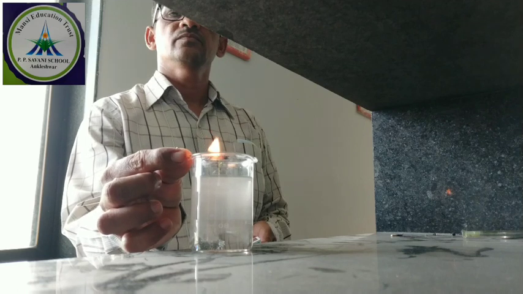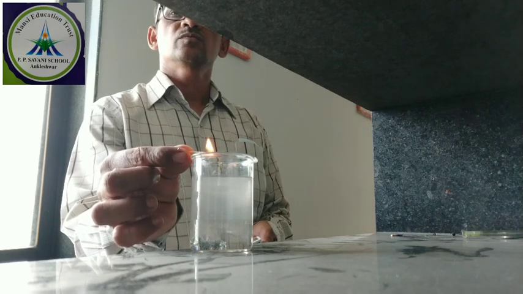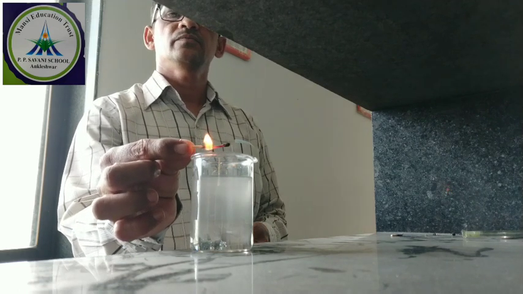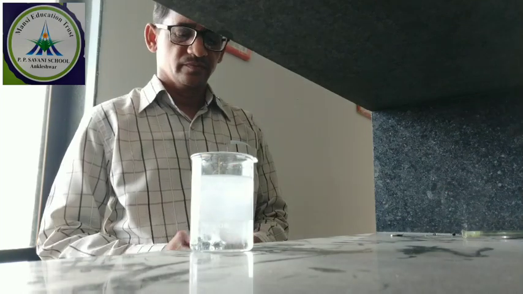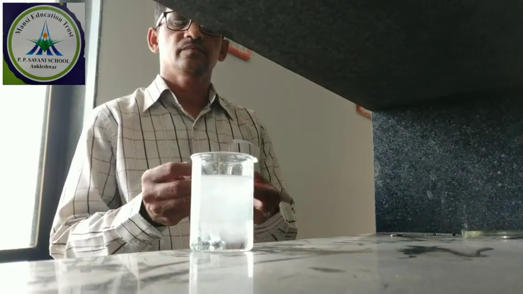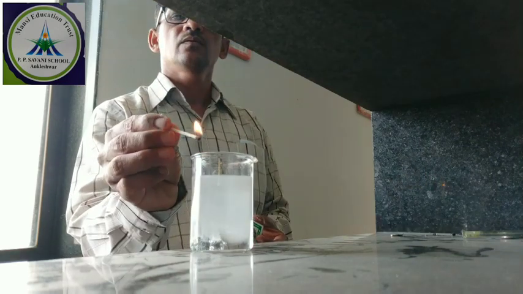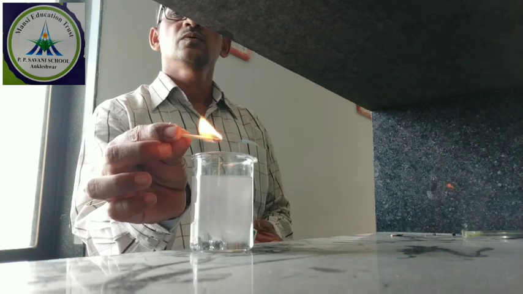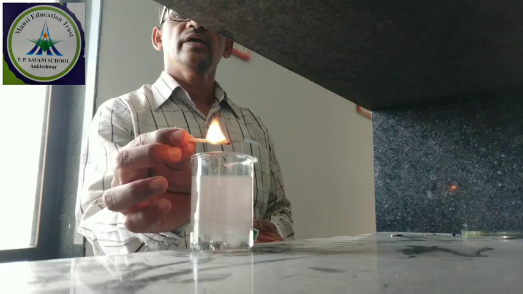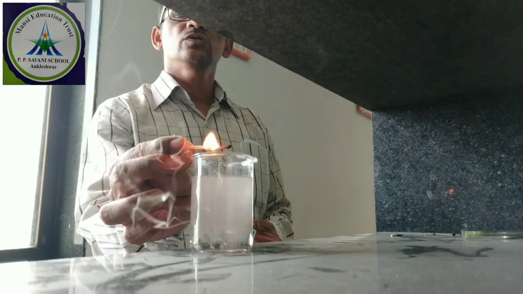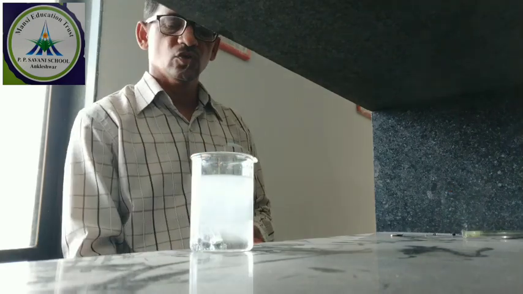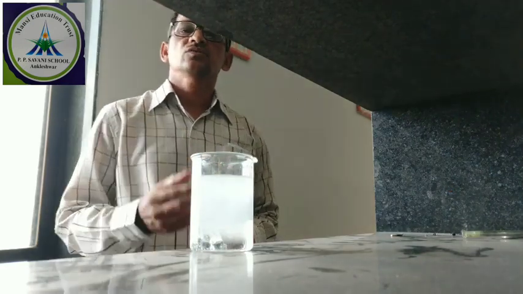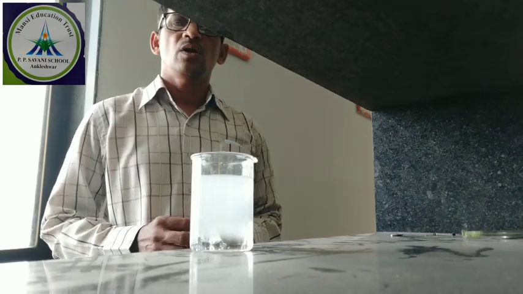Okay, you can see the pop sound is coming. Again we check it with the matchstick. A cracking sound is produced. This shows the presence of hydrogen gas. So this hydrogen gas is bubbled out.